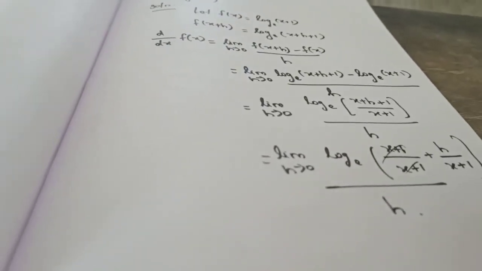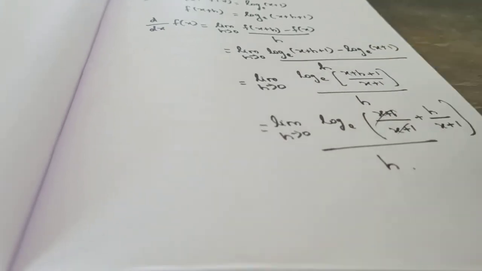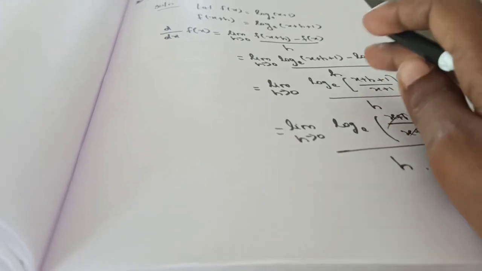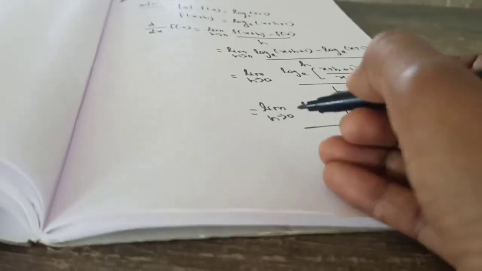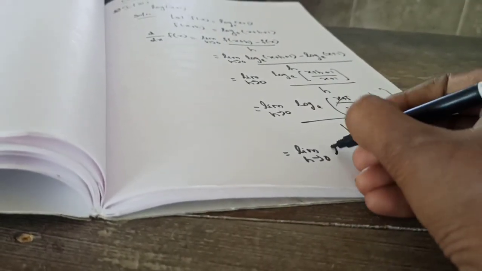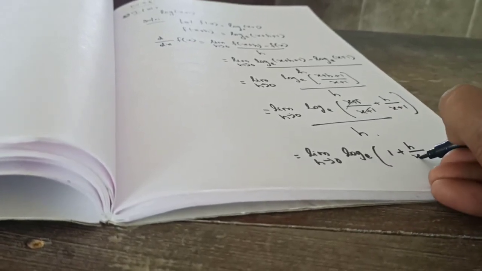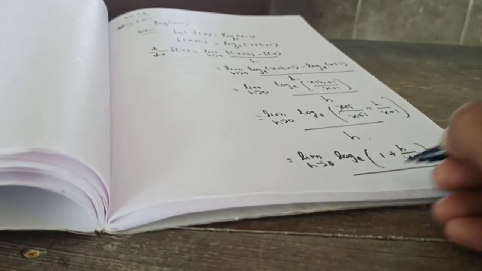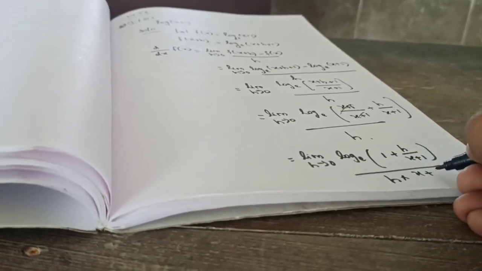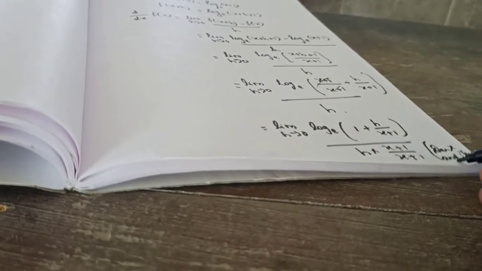Understand, students? So what will you do? First I wrote the formula log a minus log b, so log a by b you will obtain, divided by h. Now I split it as x plus 1 divided by x plus 1 plus h by x plus 1, this will get cancelled. So what's the balance now? Limit h tends to 0 log e of 1 plus h by x plus 1. In the denominator you will multiply and divide by x plus 1.